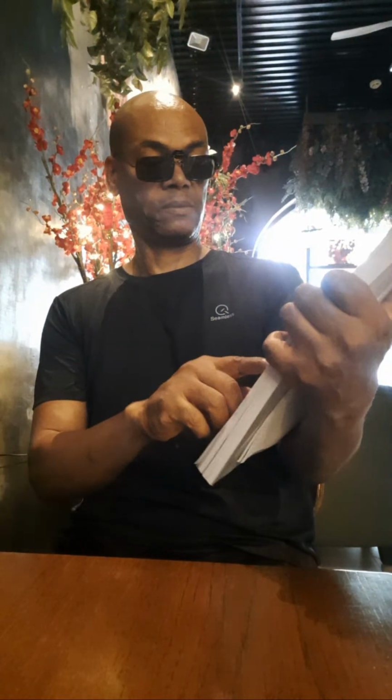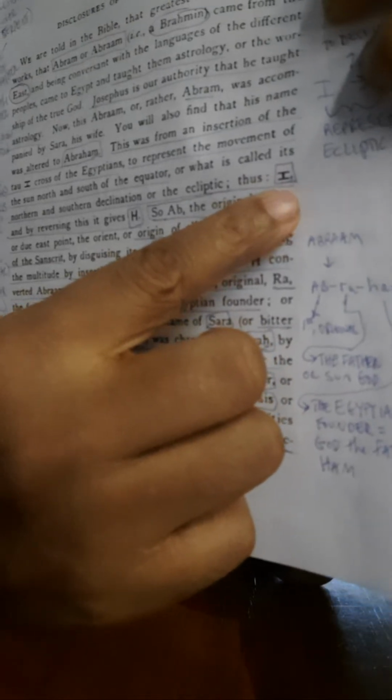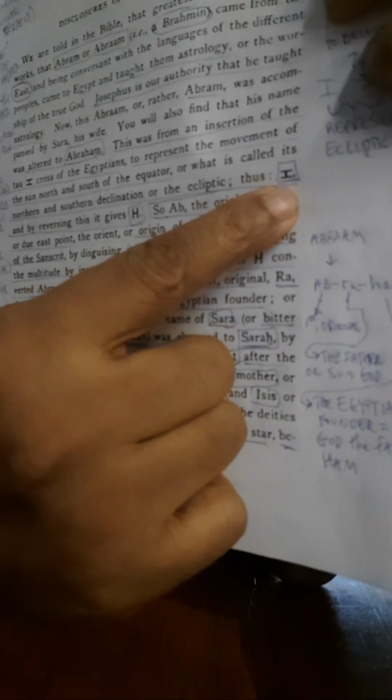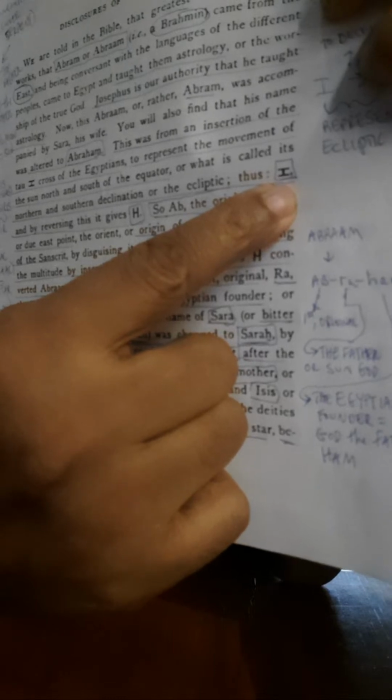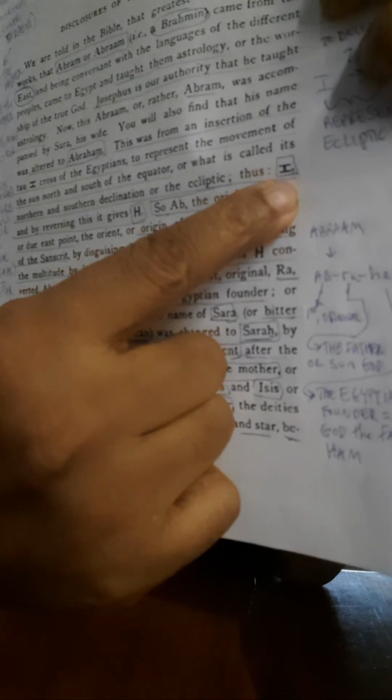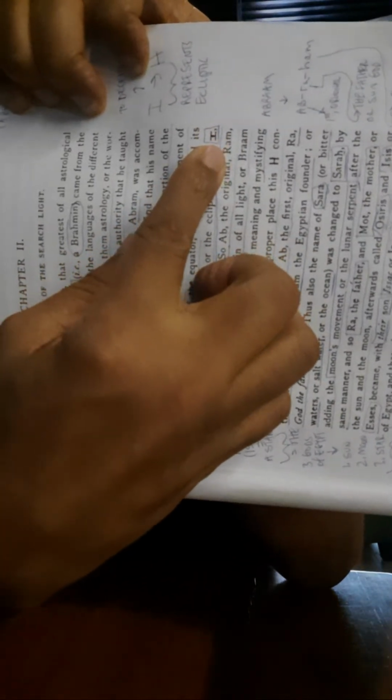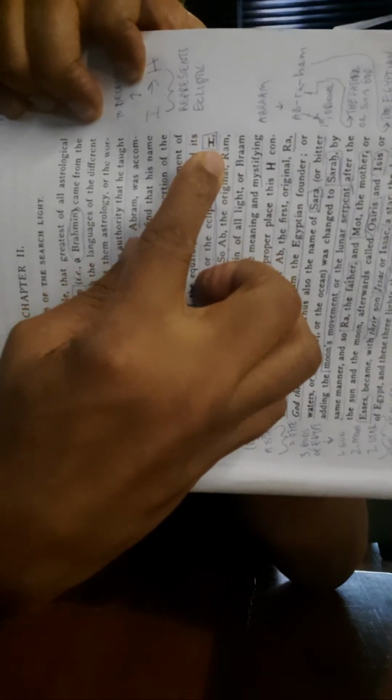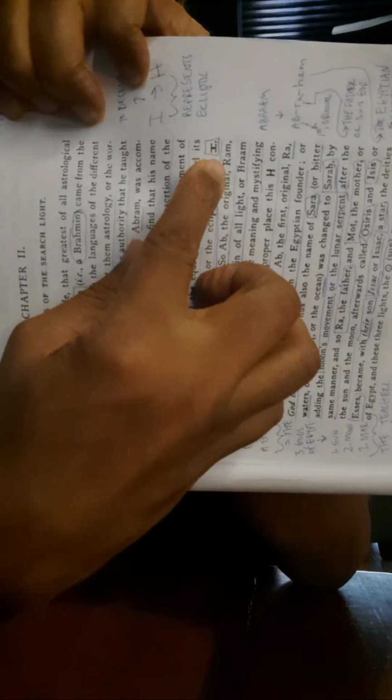Thus, this letter I, right? Remember, y'all, let me show it so that it's not confusing. Y'all see that? So the scribes flipped this, what looks like an eye, this representation of the north and south ecliptic. They flip it and make it look like an H. Y'all see it look like an H now. Now why did they do that? To confuse you. Well, to not confuse you, but to hide it from you.